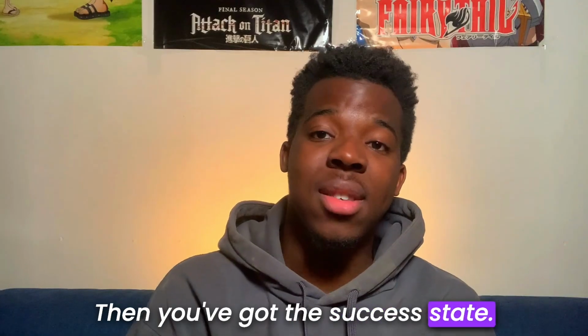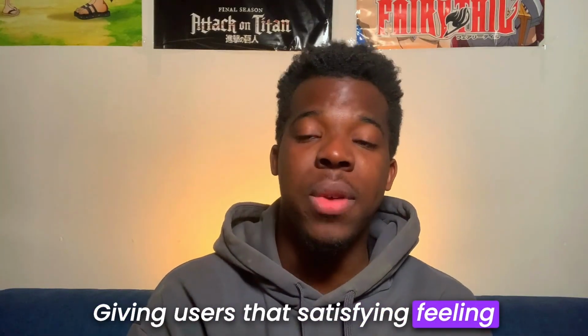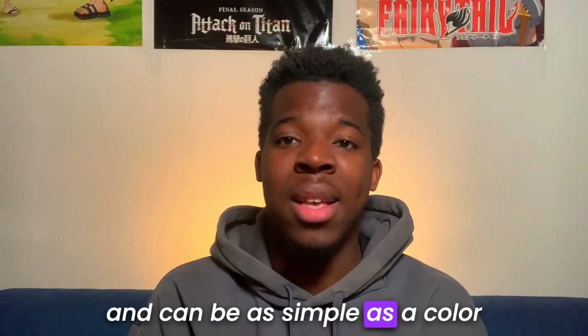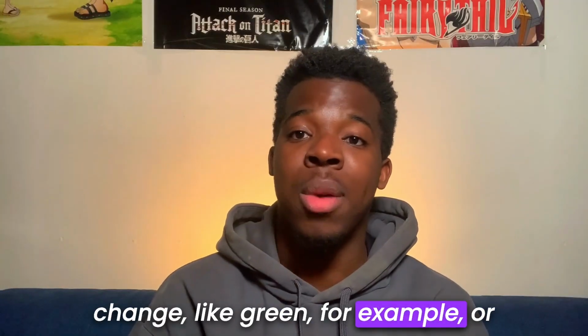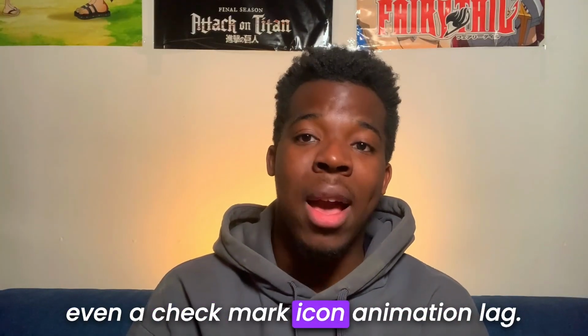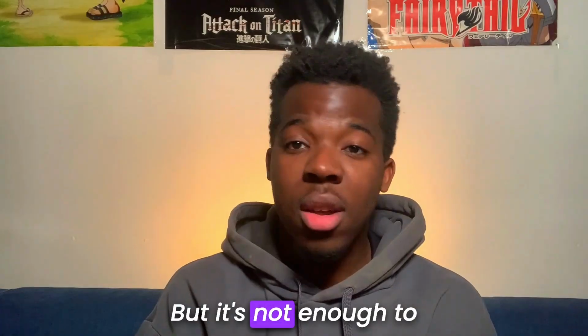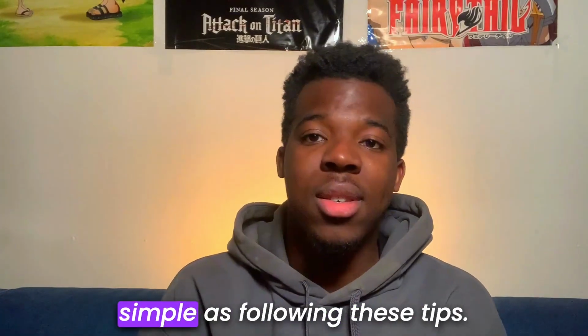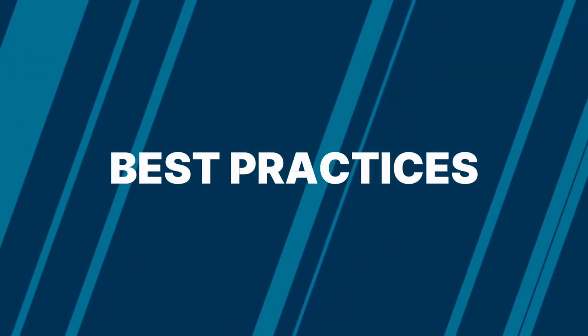Then you've got the success state, giving users that satisfying feeling that they've completed their goal. This confirms the task's completion and can be as simple as a color change, like green for example, or even a checkmark icon animation, like. But it's not enough to know these button states, you also have to know how to apply them. And that can be as simple as following these tips.